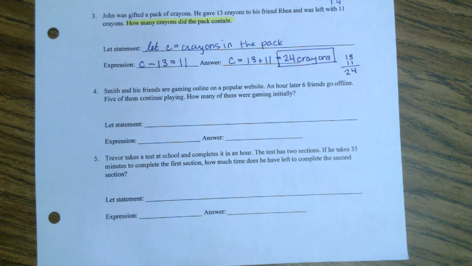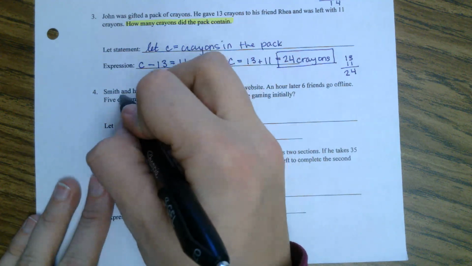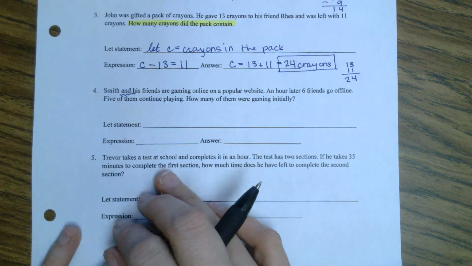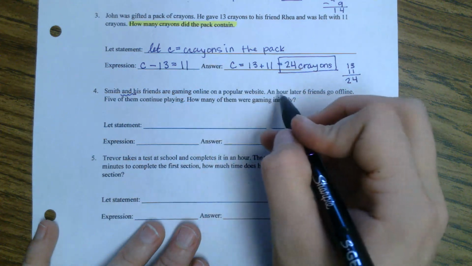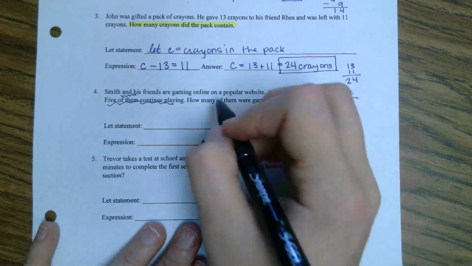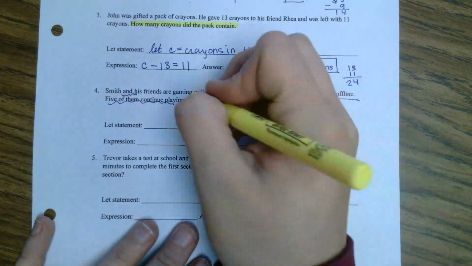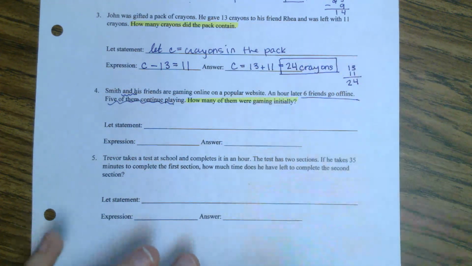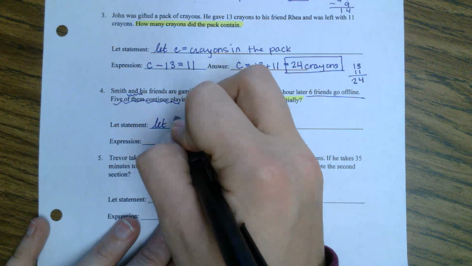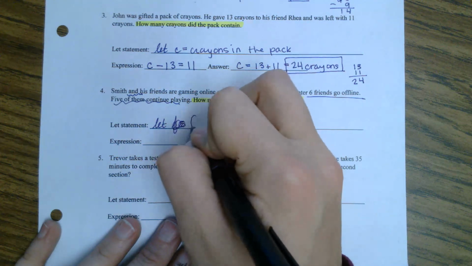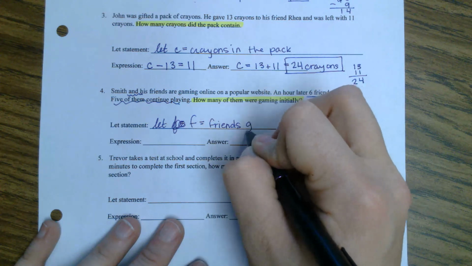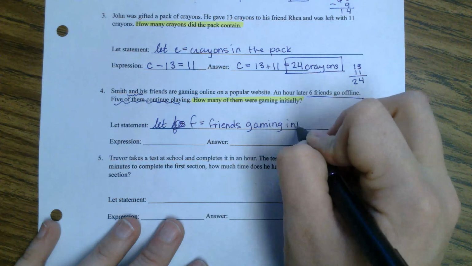Okay, number 4, Smith and his friends. When I see this, I know it's going to have to do with addition and subtraction. I'm combining something. They're gaming online on a popular website. An hour later, 6 friends go offline. 5 of them continue playing. How many of them were gaming initially? How many did they start with? Okay, so I'm going to do let F equal, that's a cursive F, let F equal friends gaming initially.